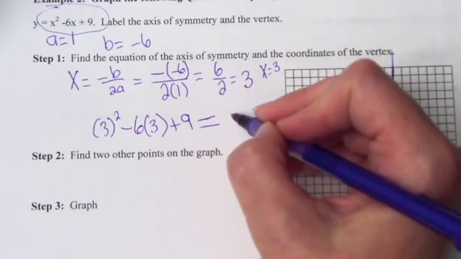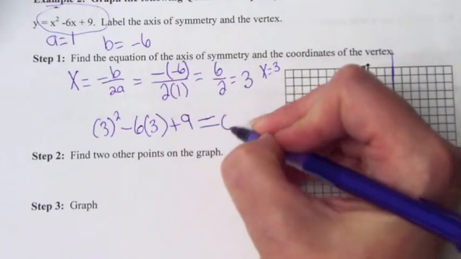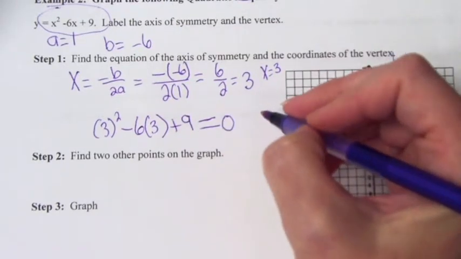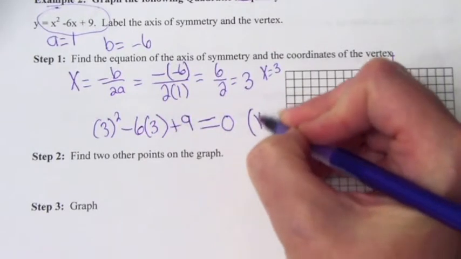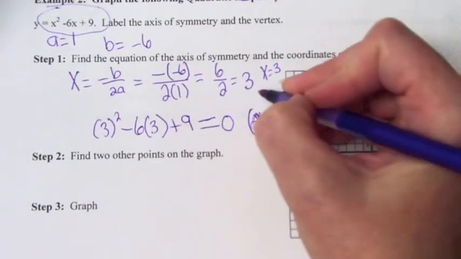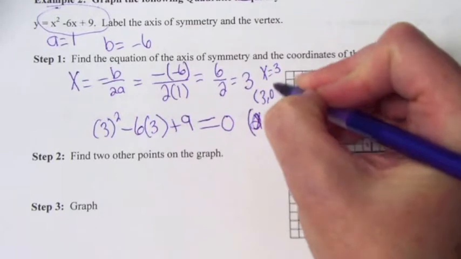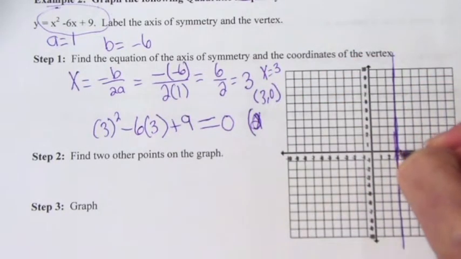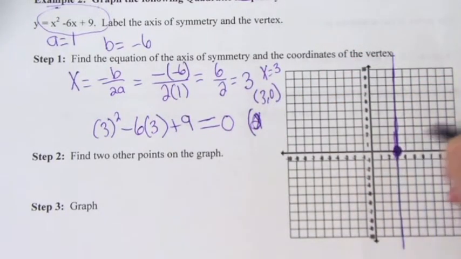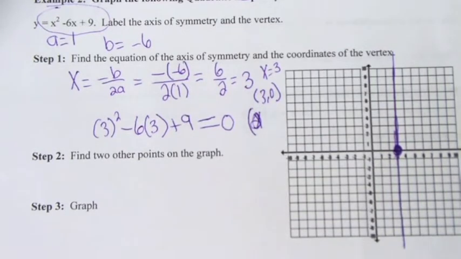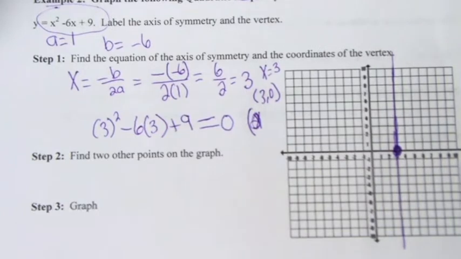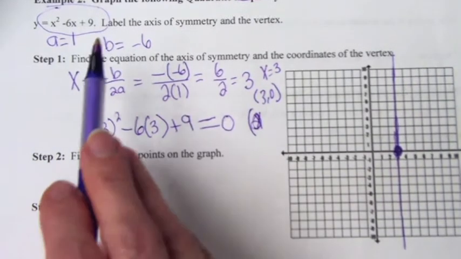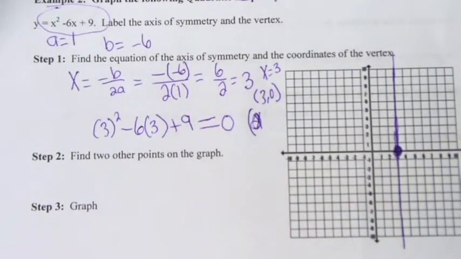So the coordinate point is 3, 0. We go over here to 3, 0 and put a point. So this one's actually going to be right on the x-axis, because 3, 0 is our vertex. So it's going to be a minimum? It is going to be a minimum because our a is positive. When the a is positive, it's going to be a minimum.